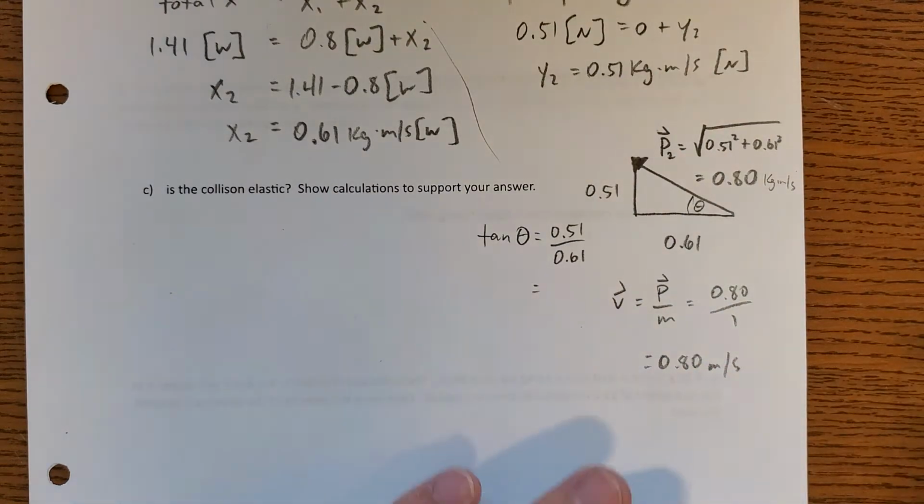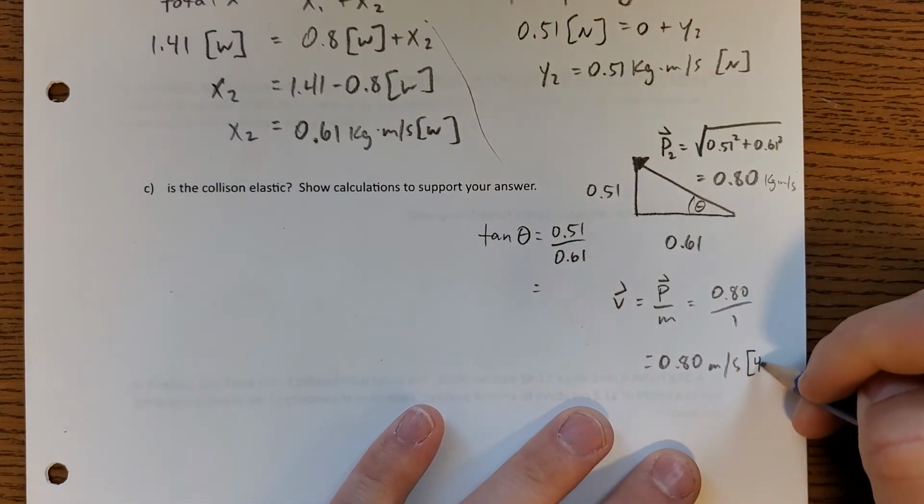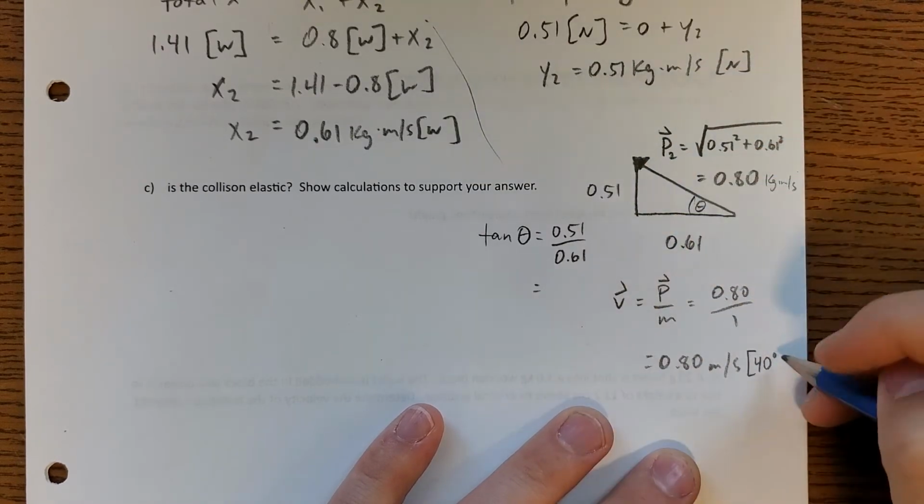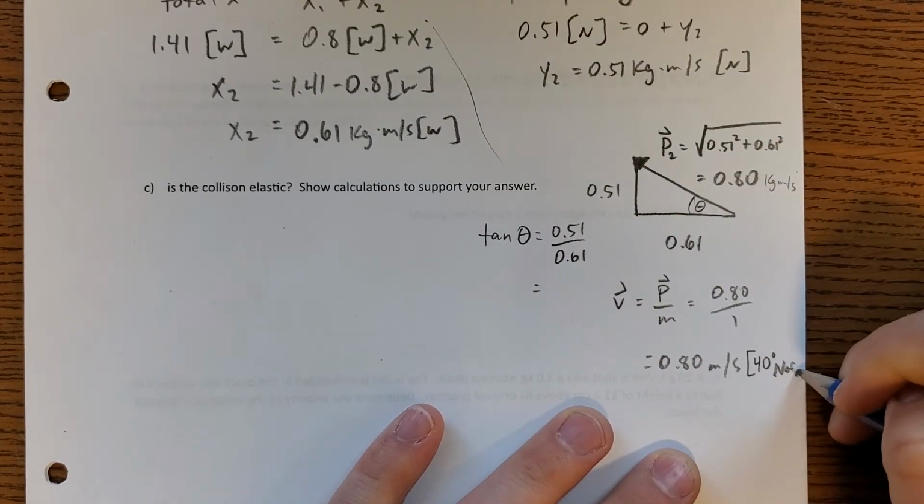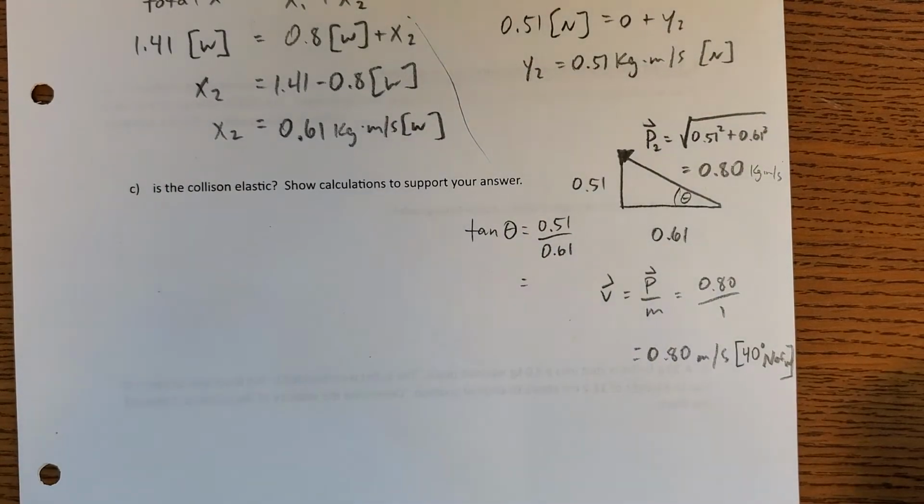Okay, I get 39.9. I'm just going to call that 40 degrees. And the way I've drawn it is north of west. Okay, you could have got 50 degrees west of north, and that would be just as correct.